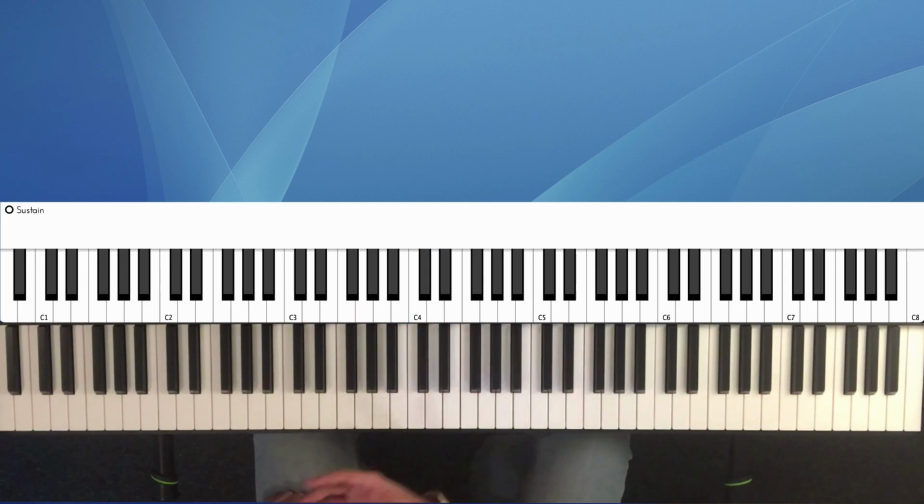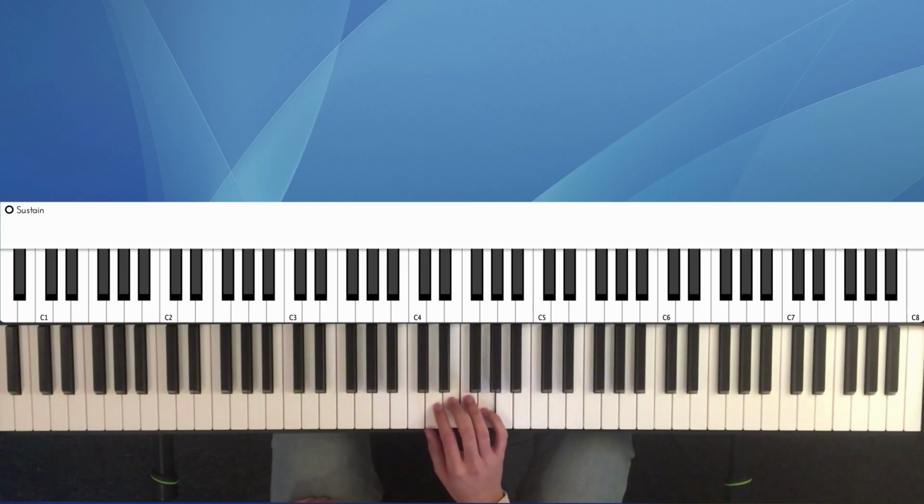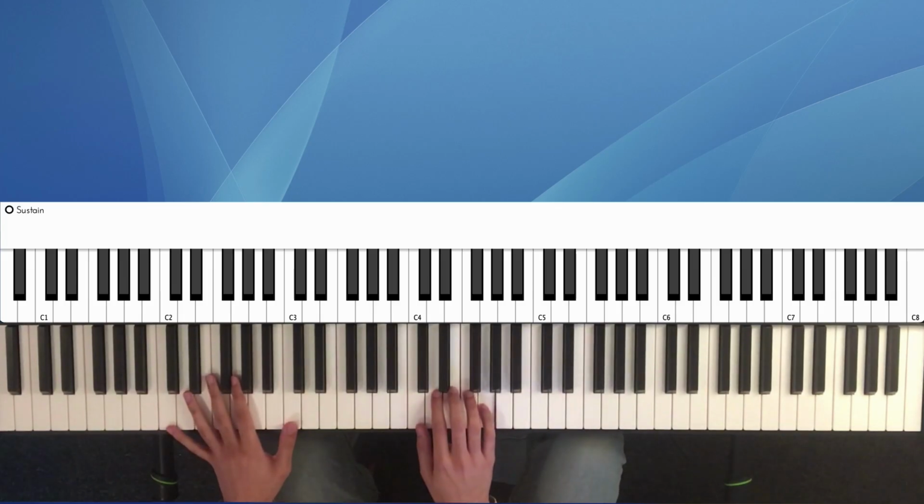That's also an option. Another option is to make the right hand very simple, but make the left hand a bit more complicated. So here's what that sounds like.